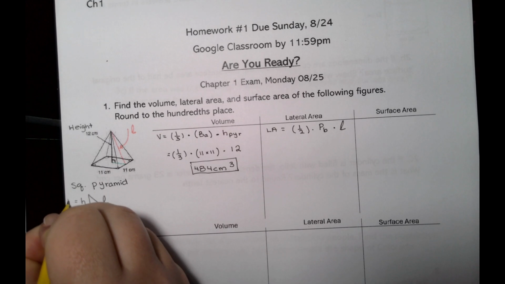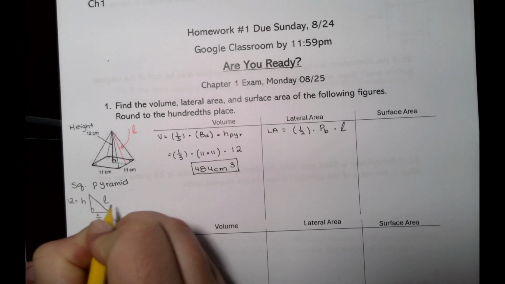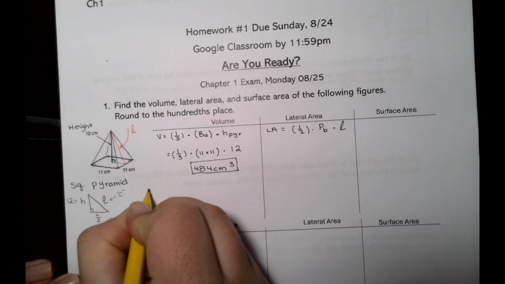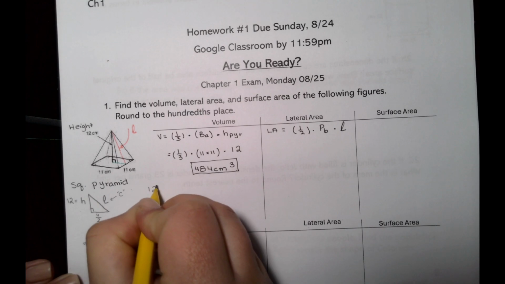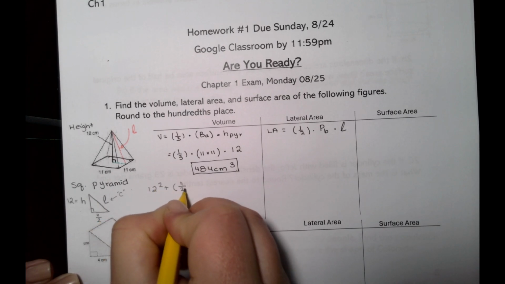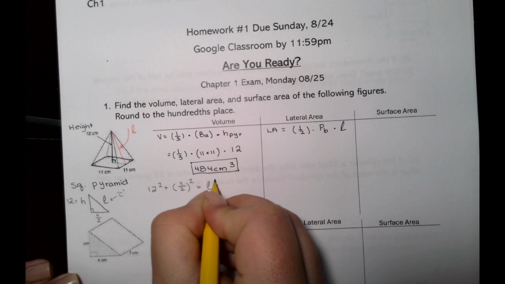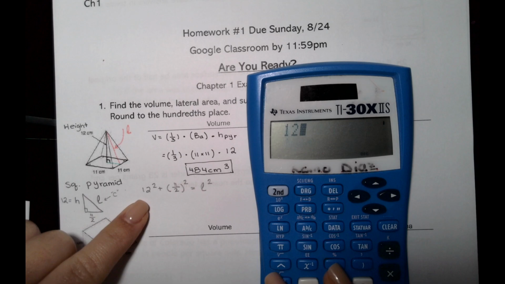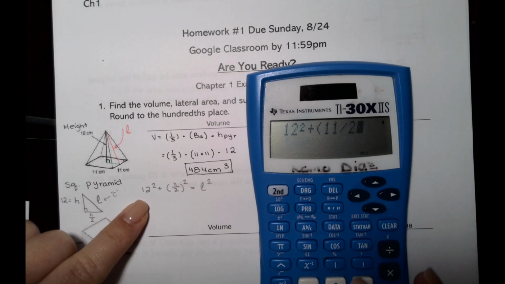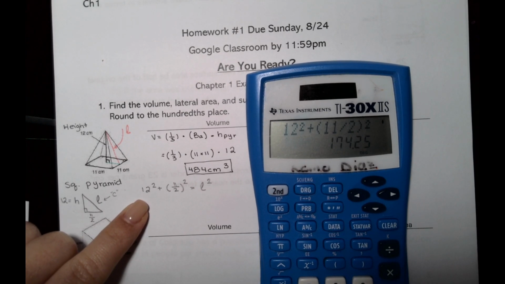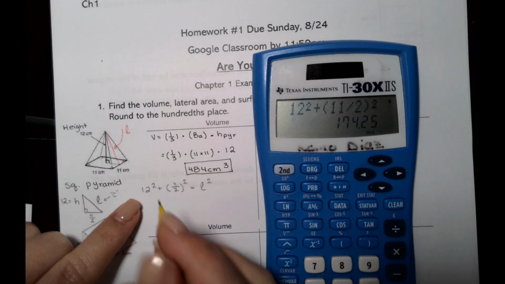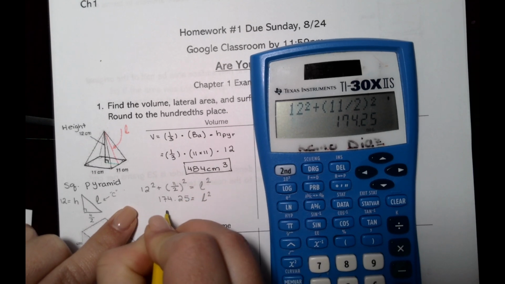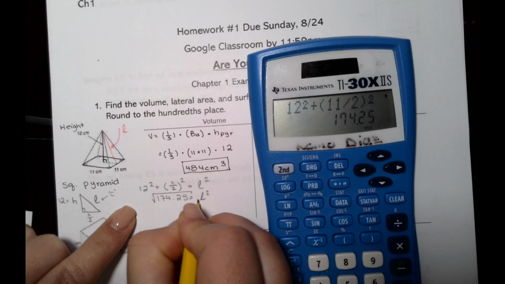We do know the height is 12. So we have, be careful here, this is always going to be your C value. We have 12 squared plus 11 halves squared equals our slant height squared. Now don't worry about the 11 halves, we can just type that into the calculator. We got 12 squared. Since it is a fraction, yes, you want to put that in parentheses. We do end up getting a decimal, that's okay. So you get 174.25, and then we're going to take the square root of that on both sides.